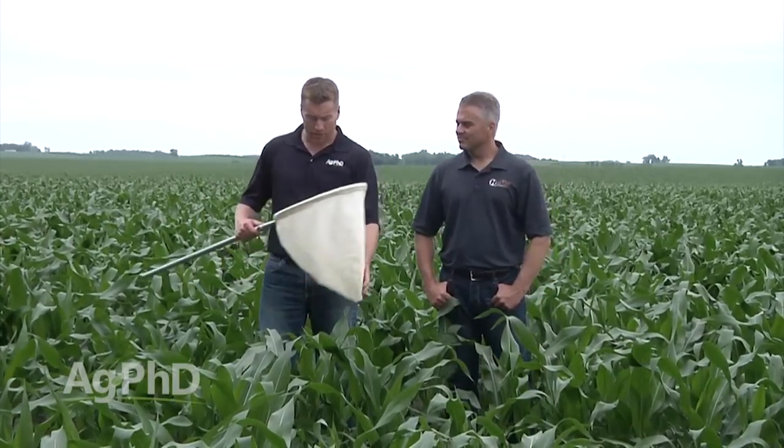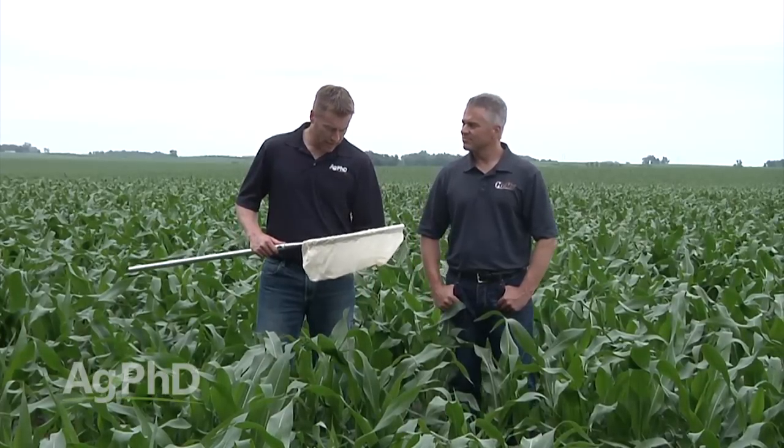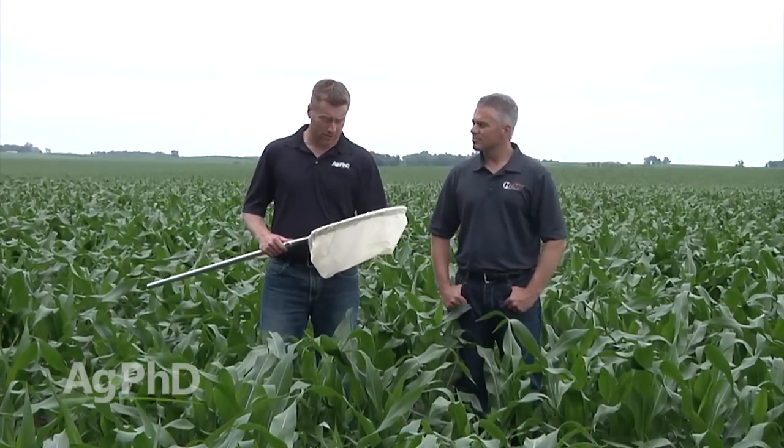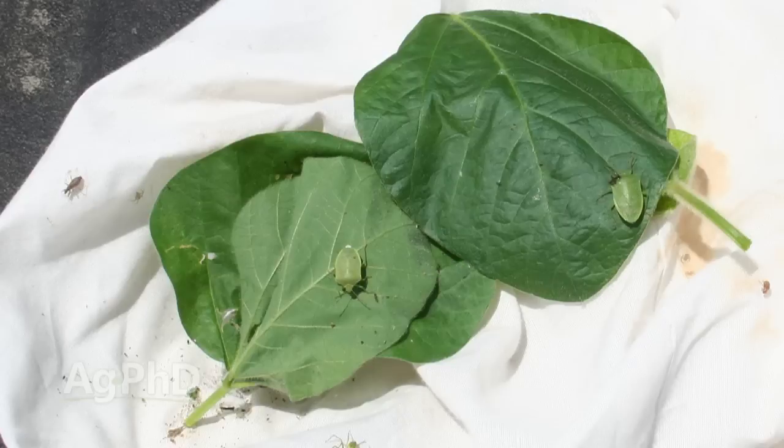But as you're sweeping around, you can look at what's in the sweep net, and I would bet almost every time you're going to see several different species of bugs. Take a look at those bugs and identify them and figure out, hey, is that one that's going to cause me problems? Is that a beneficial bug? Is it one I should be concerned about?